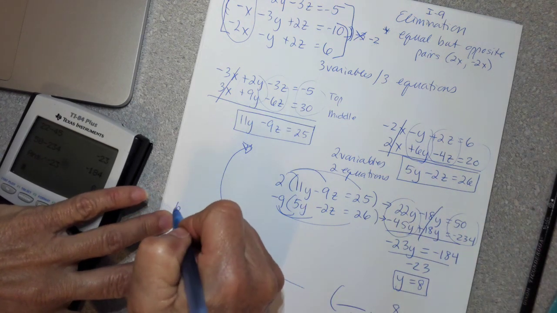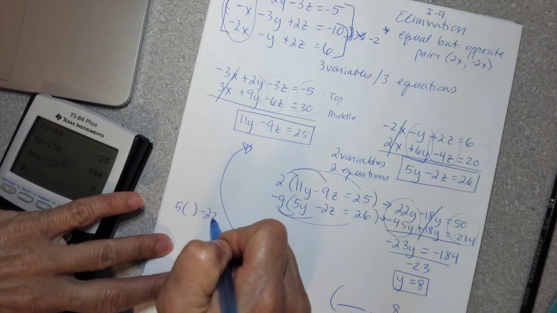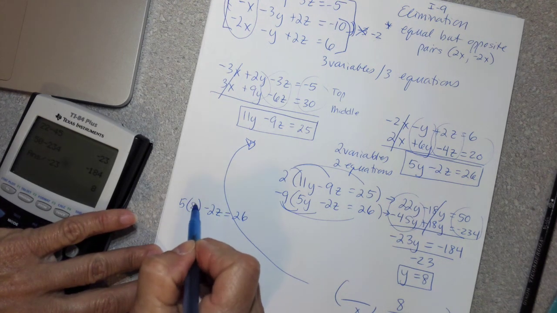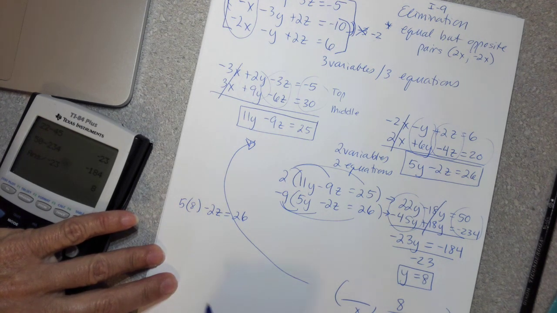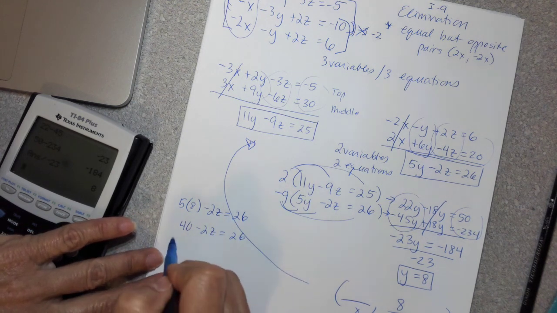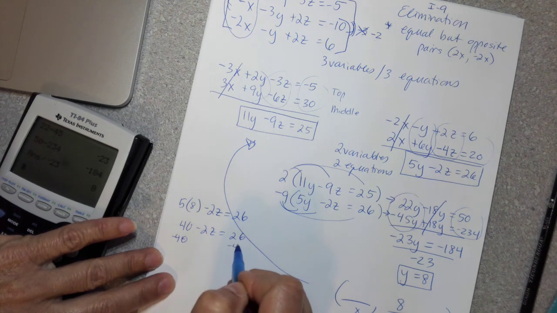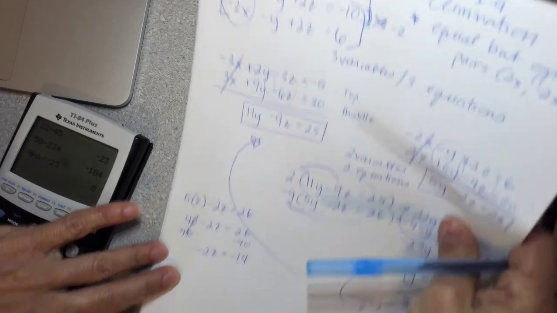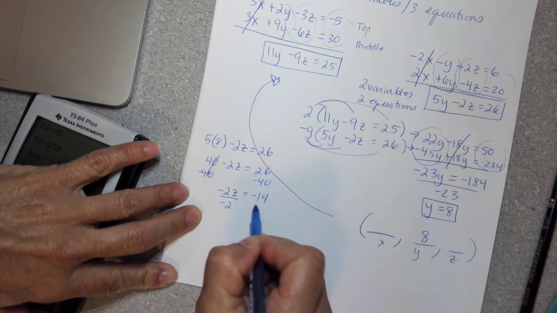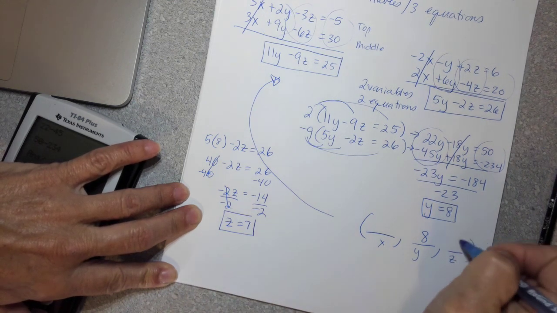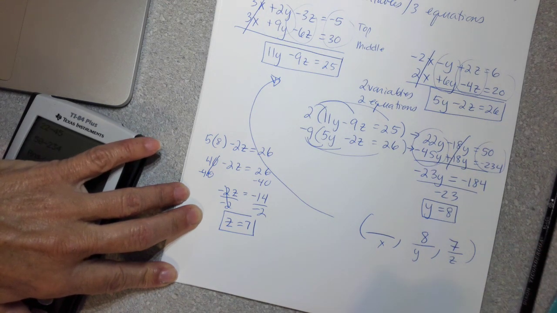So I would take my 5y minus 2z equals 26, but instead of the y, I'm going to go ahead and plug in the 8 that I think y equals. So then here I'll have 40 minus 2z equals 26. I'll take 40 away. So I'll have negative 2z equals negative 14. And so ultimately, when I divide by negative 2, z is 7. Okay, so don't forget that that's z, so it goes in the last spot.